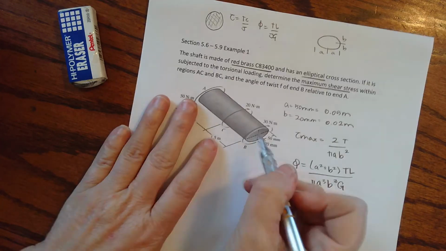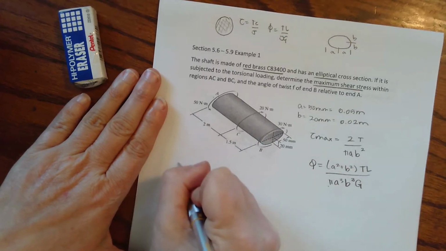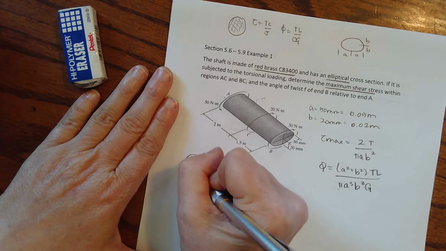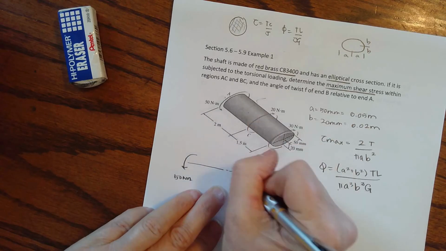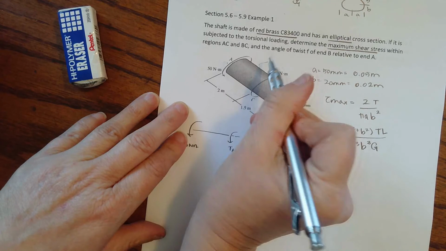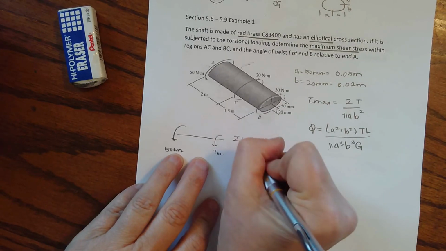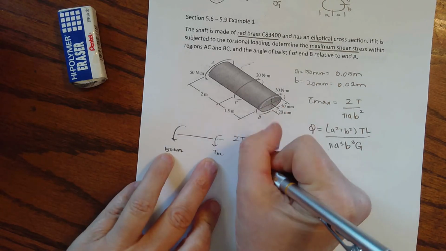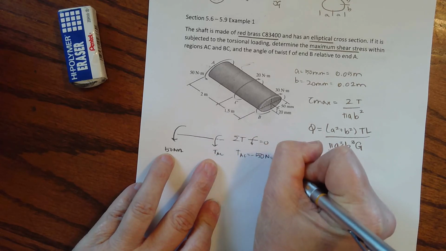The first thing we have to do is figure out what our internal torques are. I'm going to start at the left, draw my cross sections, and cut. I have 50 Newton meters coming towards me. I'm going to assume positive internal torque from A to C, positive by the right hand rule: if I make a cut and my hand goes on that cut, coming towards me is positive. I can now sum my torques, and I'm going to find that TAC equals negative 50 Newton meters.